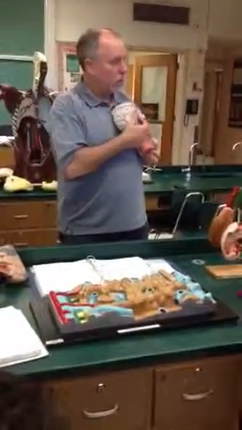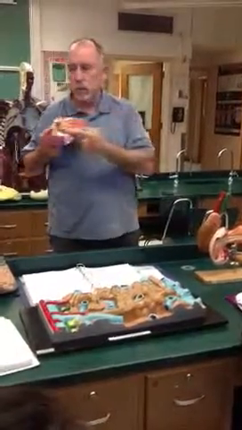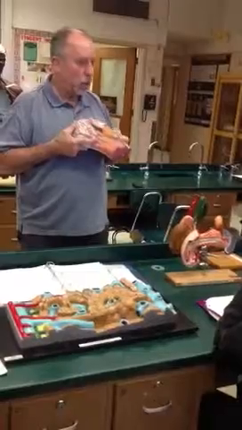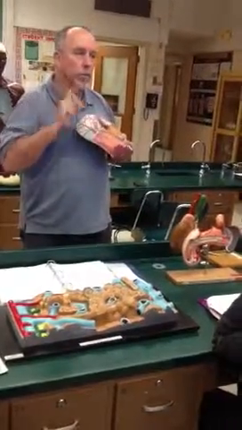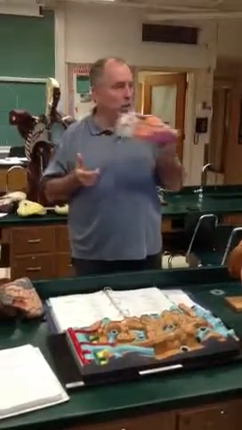Parotid on top of the masseter. What's this one here? Submandibular. It's right under your mandible here. Submandibular. See it right there? Everybody okay with that one?